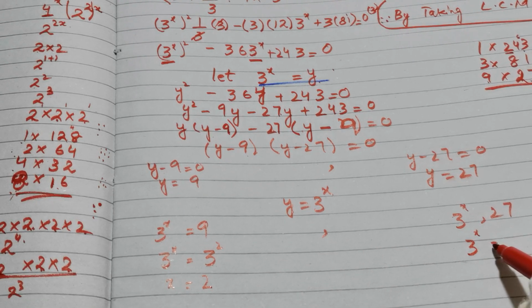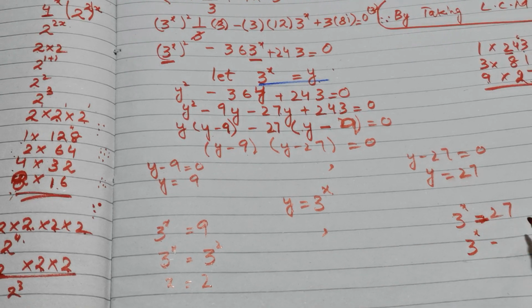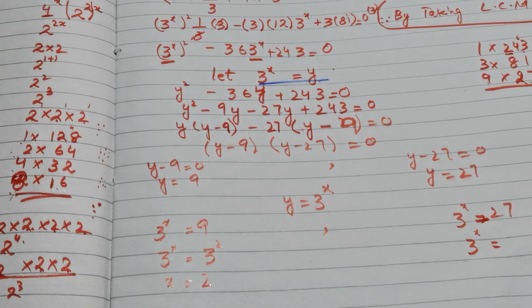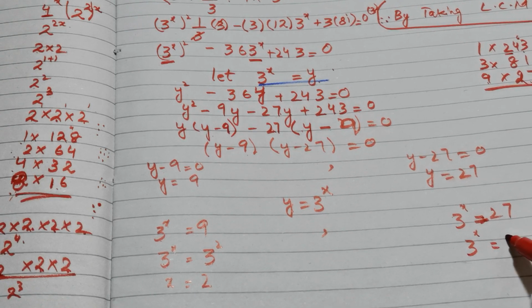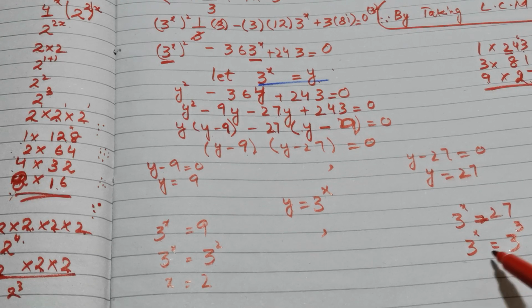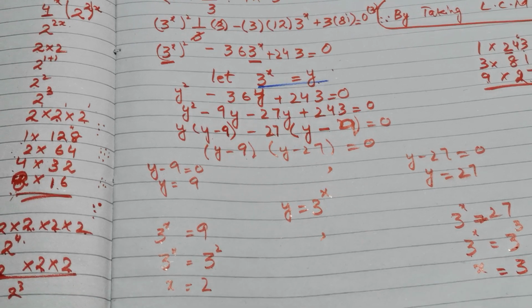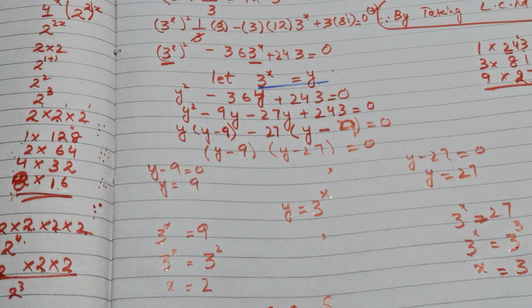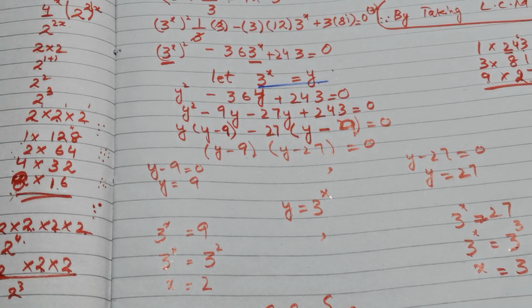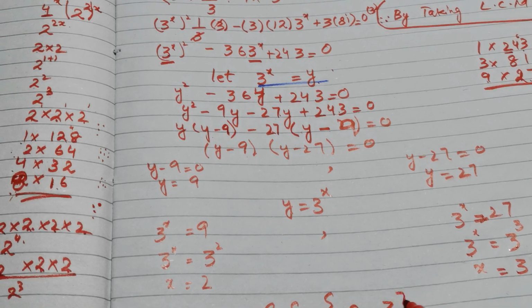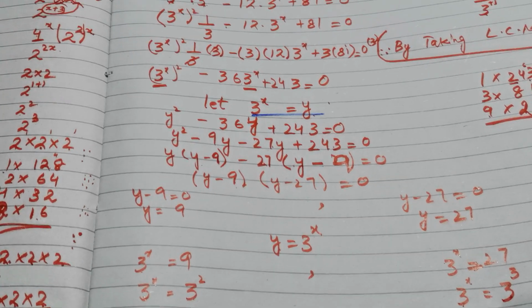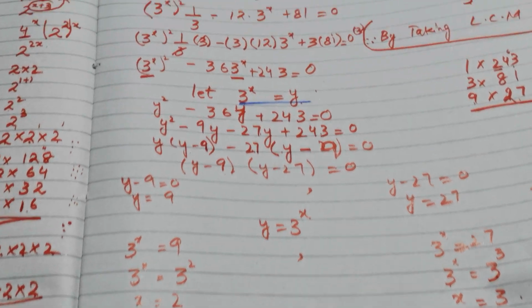Similarly, 3 raised to power x is equal to 27. How many times does 27 come? 3 into 3 into 3. 3 3s are 9, 9 3s are 27. So 3 raised to power 3. Base is same, powers also same, x is equal to 3. So our solution set becomes 2 and 3, which is the required solution.